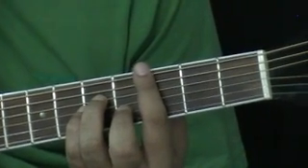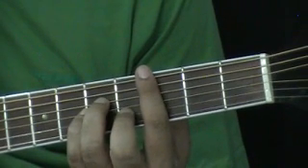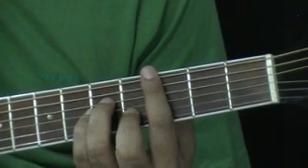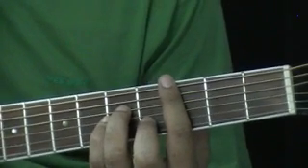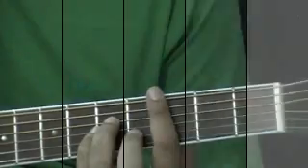We'll be doing this lesson in 3 parts. First I'll show you the chords that you need to know, and I'll show it to you in bar chords as well as open chords using a device called a capo. And then we'll take a look at the strumming pattern and then we'll play along with the song.